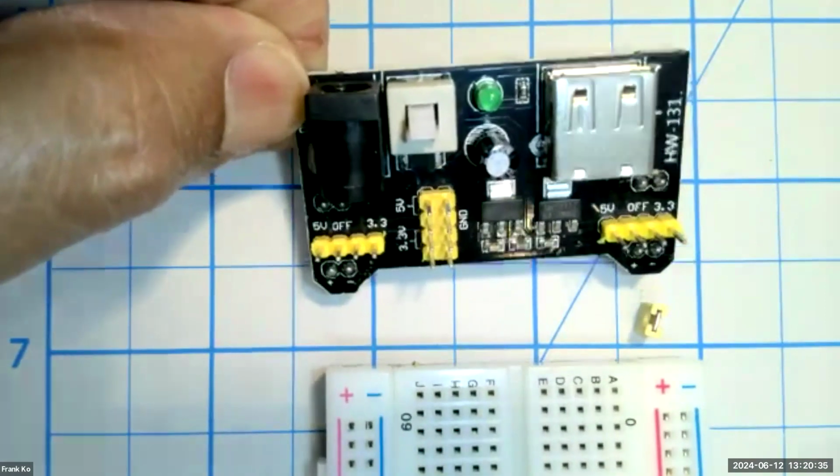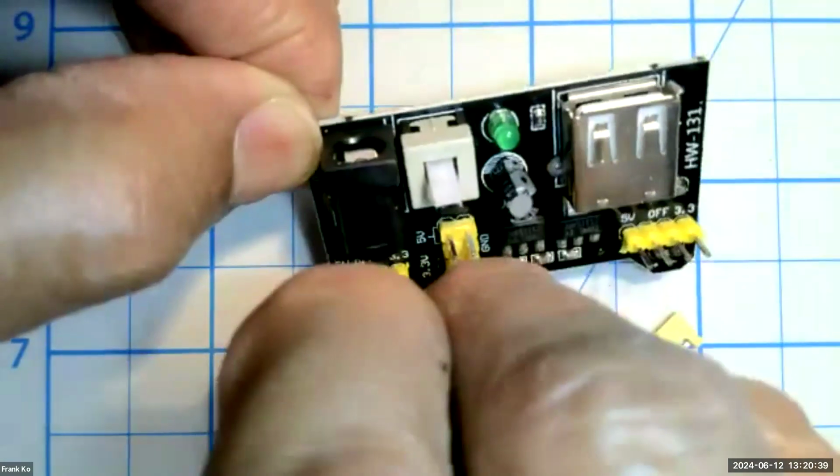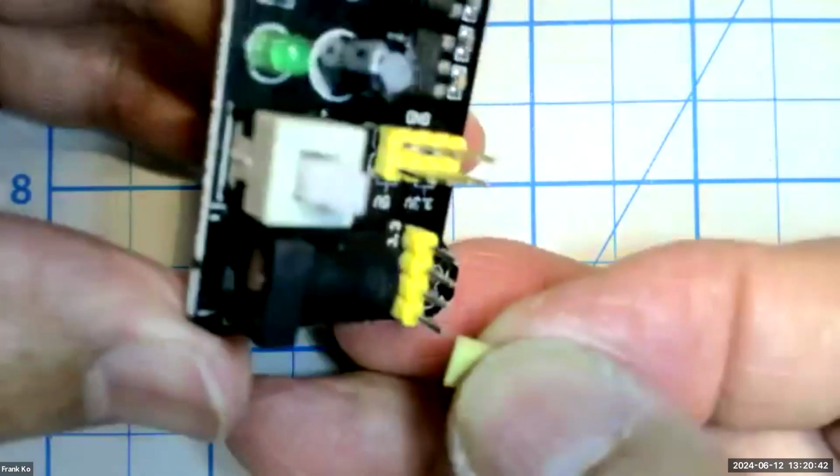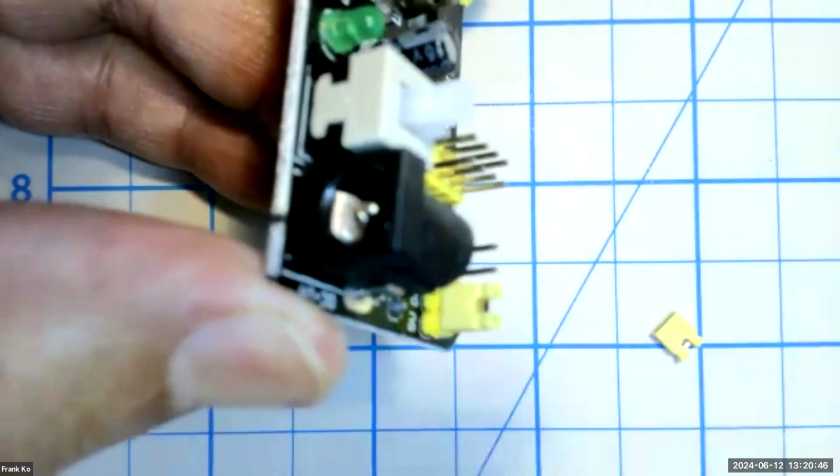Okay. So let's go ahead and pop one of these jumpers back on right now. I'll take this and do this and push in place, like that.